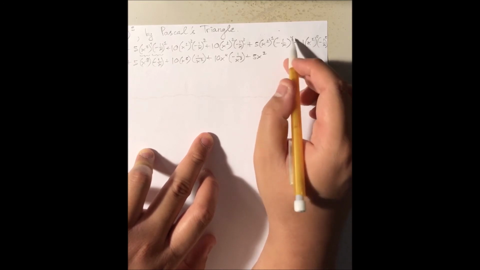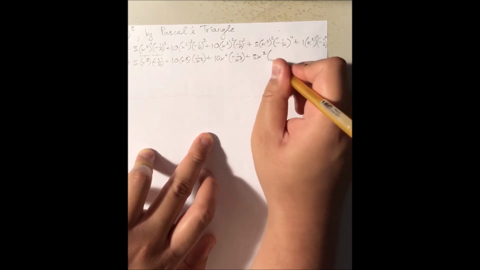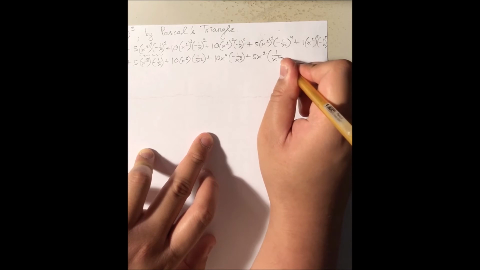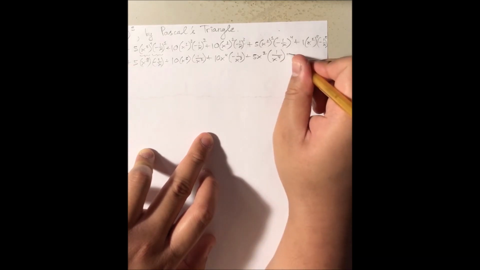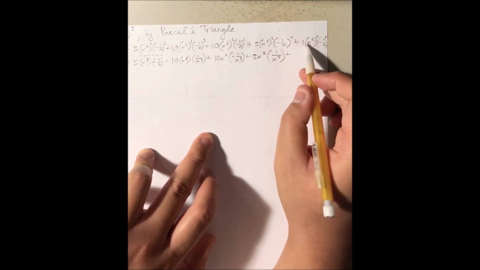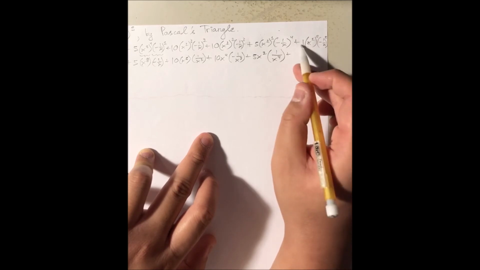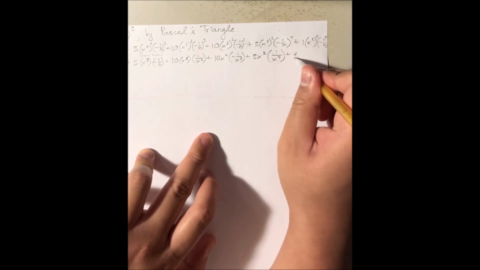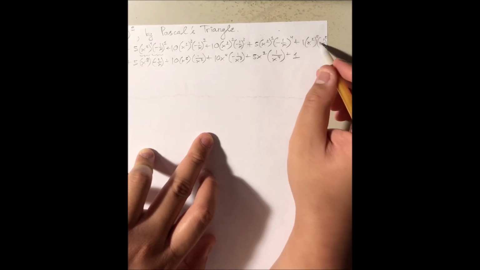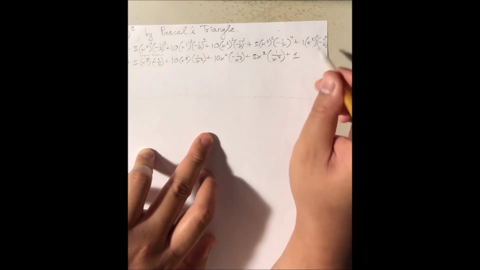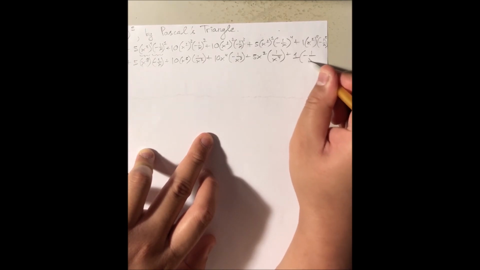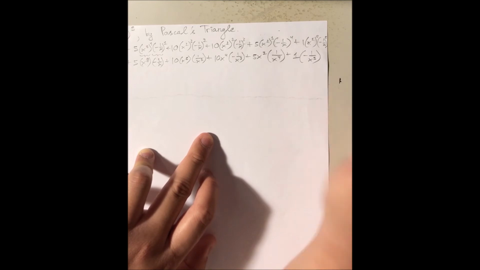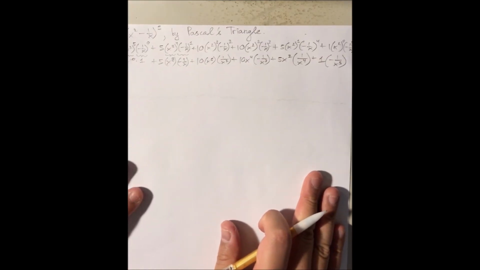Negative 1 over x raised to the 4th is going to be positive 1 over x to the 4th. And then plus, anything raised to the 0 is going to be positive 1. 1 times 1 is just going to be 1. Negative 1 over x raised to the 5th is going to be negative 1 over x to the 5th, like that.